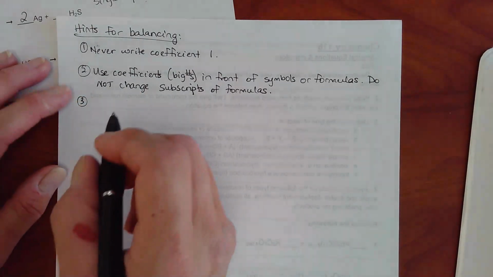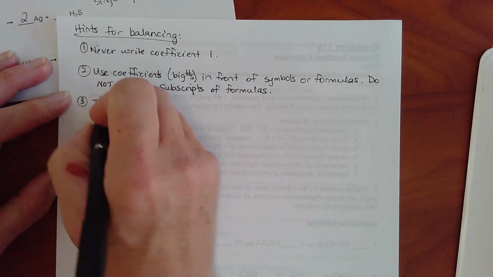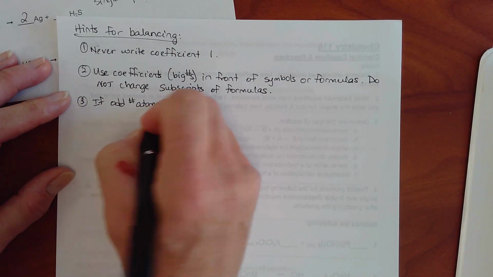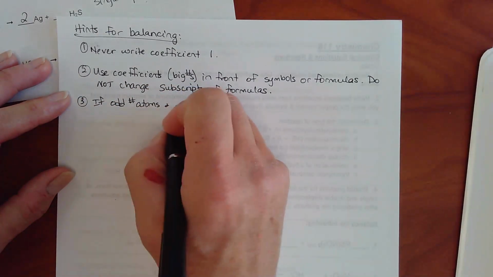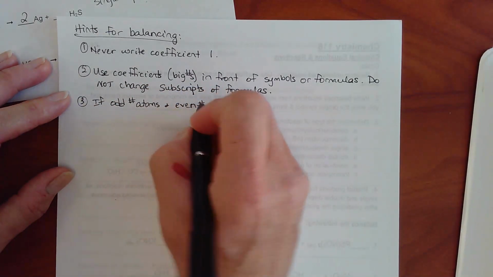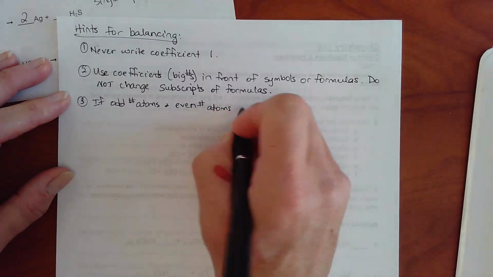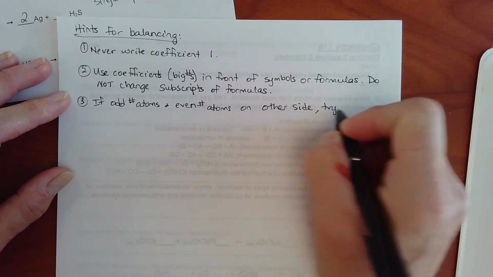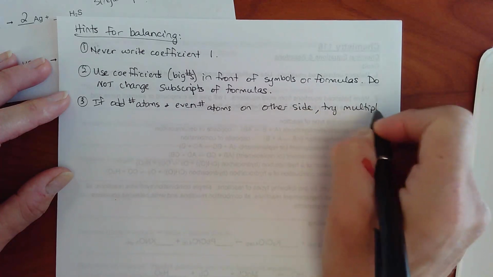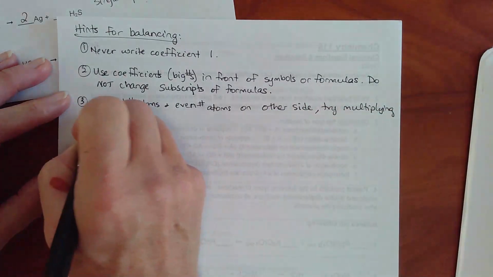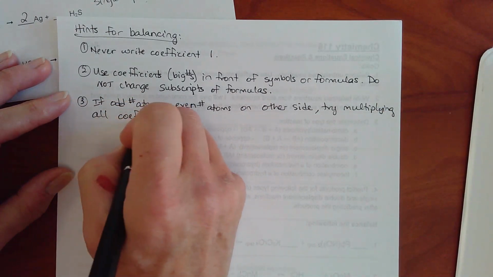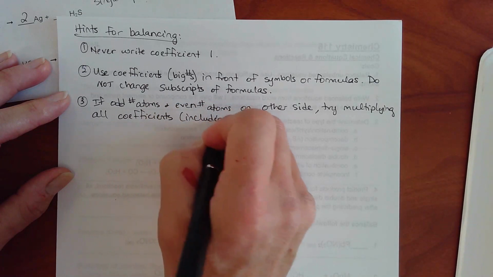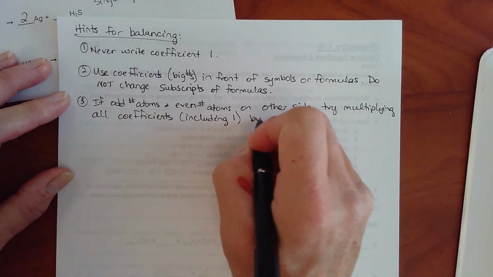Number 3, if odd number of atoms and even number of atoms on other side, try multiplying all coefficients, including 1, by 2.